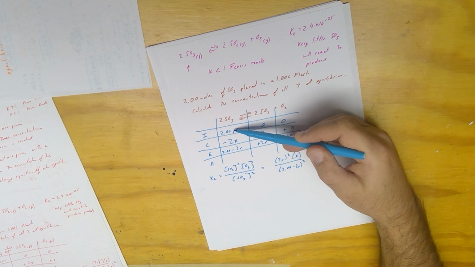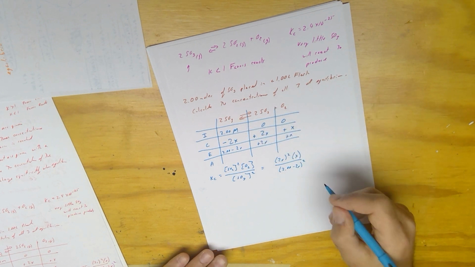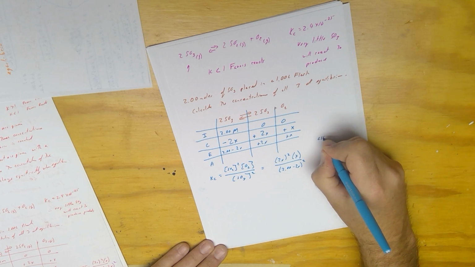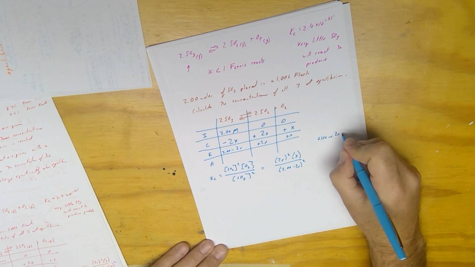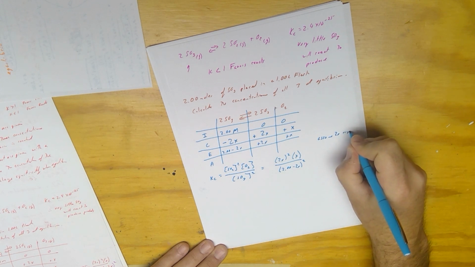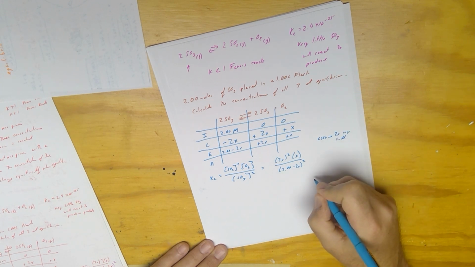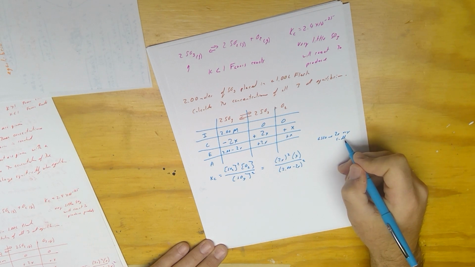The answer is no. It does, but only extremely slightly. So we can assume that 2x is very small, insignificant.